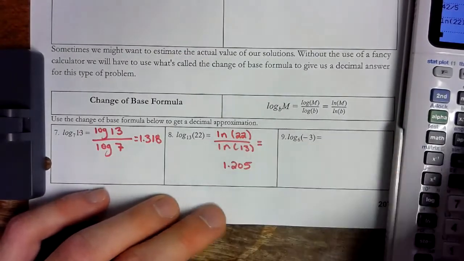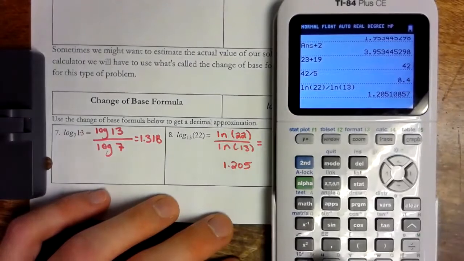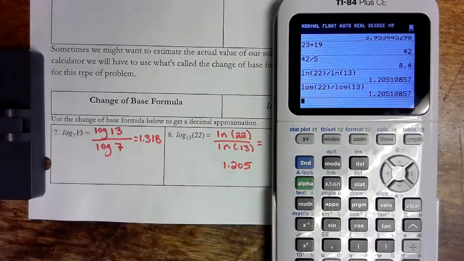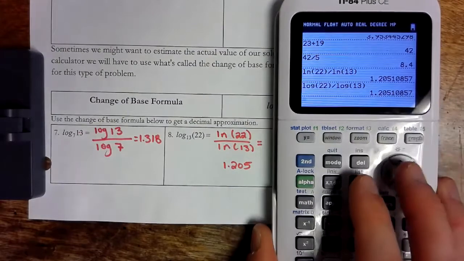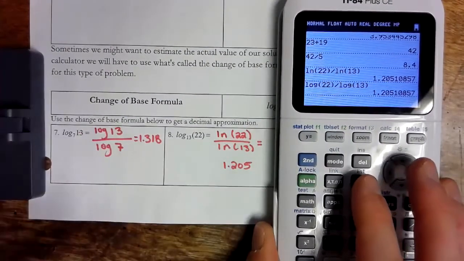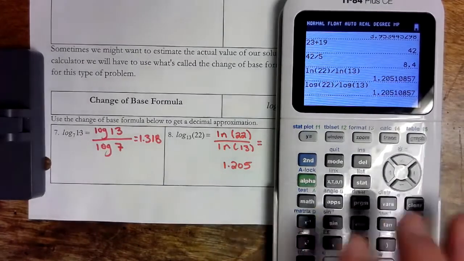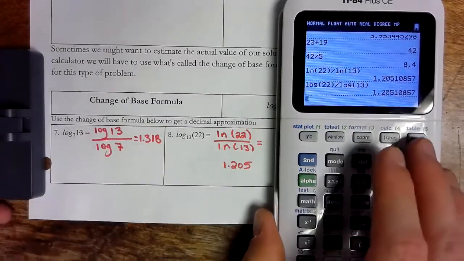Now, just to show you, if I would have done the same thing with a log base 10, I'm going to get the exact same thing. So log 22 divided by the log of 13. No difference at all. So it doesn't matter which base we choose, but the whole point of that is we're now able to use the base that is on your calculator if you don't have that fancy log base button.